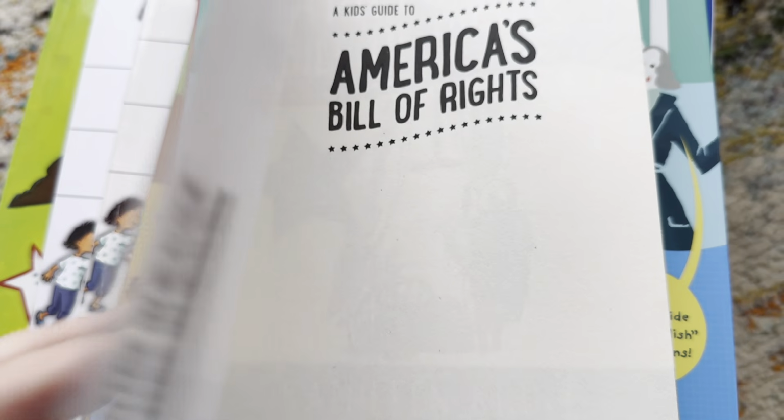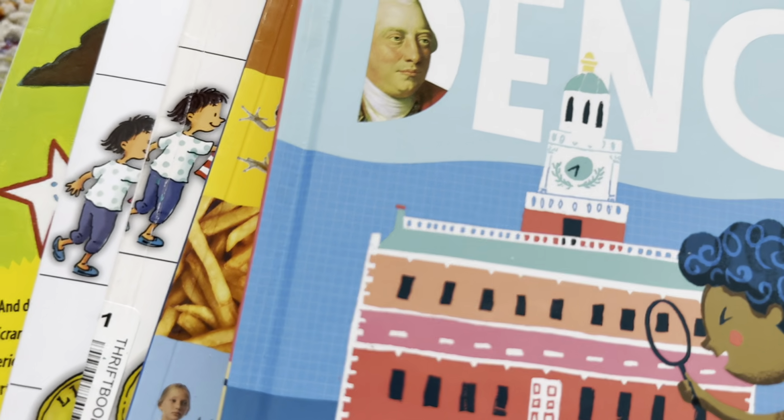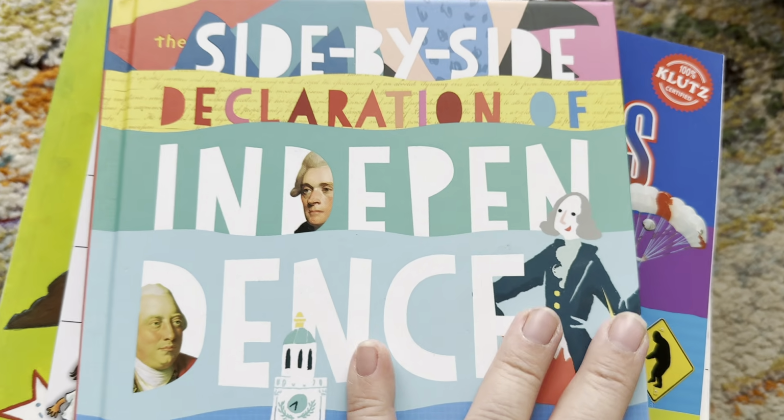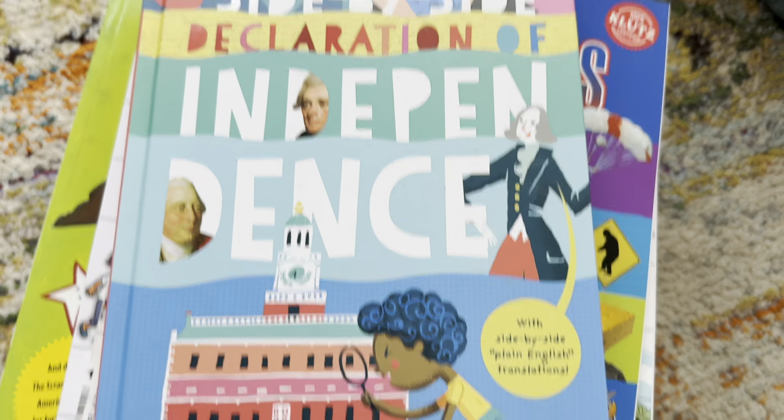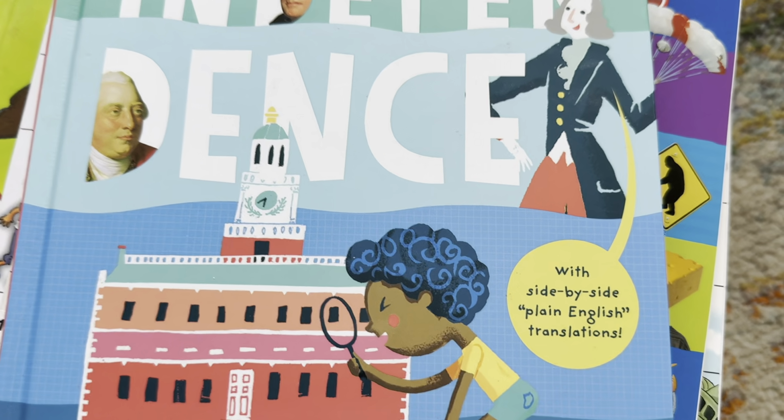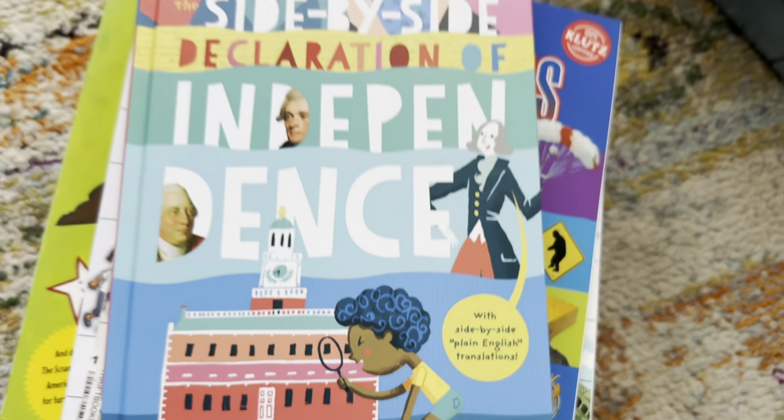So I actually need to put this one off to the side, because that's one that I actually have to do together. Okay, side-by-side Declaration of Independence, a side-by-side plain English translation.